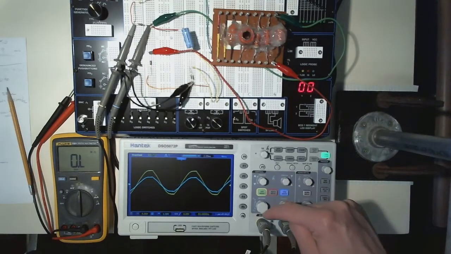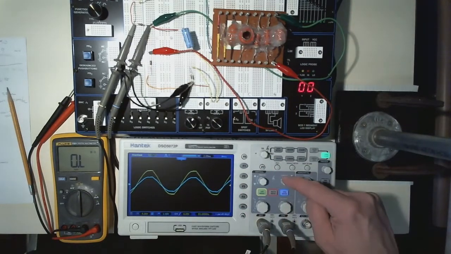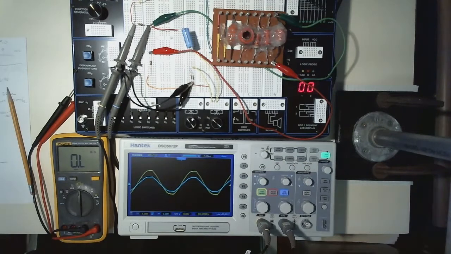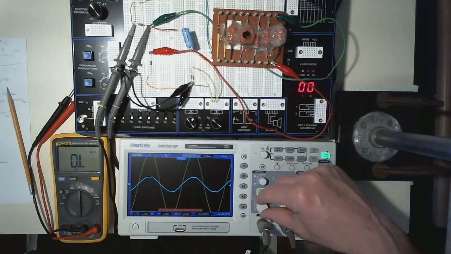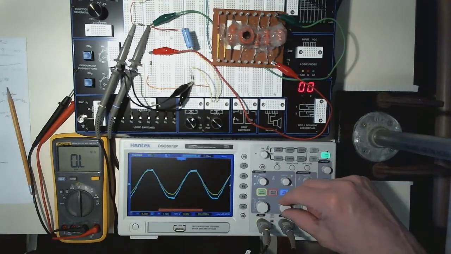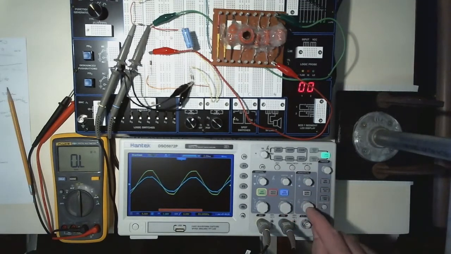We have channel 1, that's the yellow one. We have channel 2, that's the blue one. Yellow one being larger, blue one being smaller. We need to keep track of the scales here. Our scale for the channel 1, 5 volts per division. Channel 2 is 2 volts per division. And we use this knob here to control the magnification, like that. Okay. And then this is the time base.